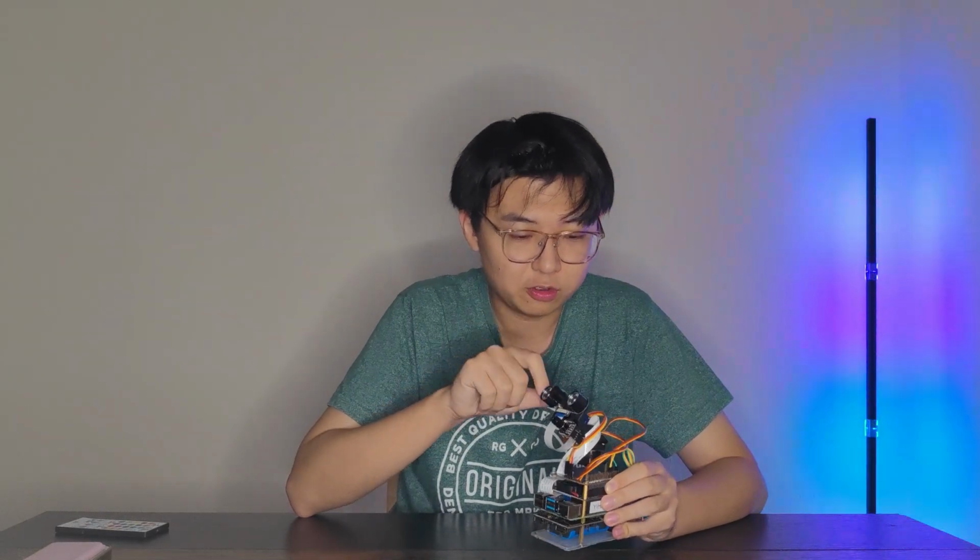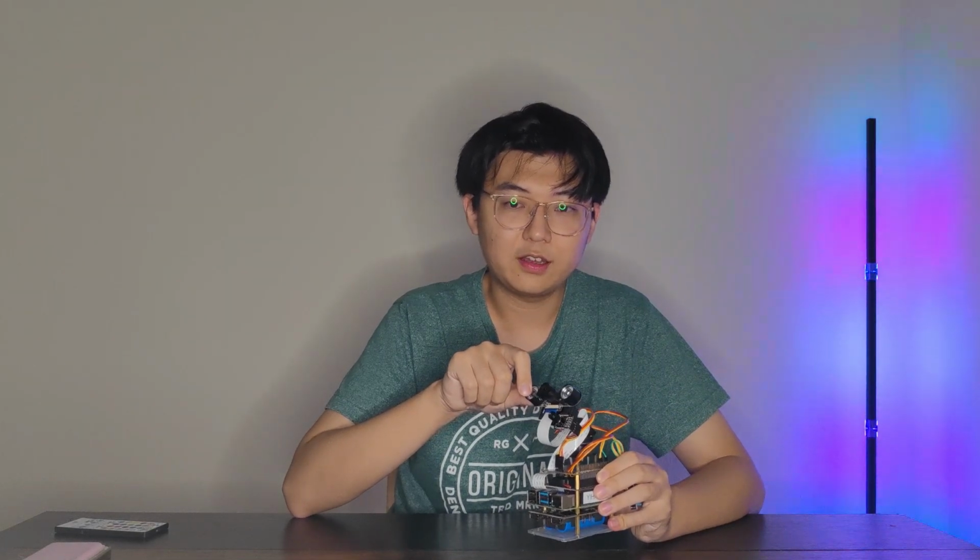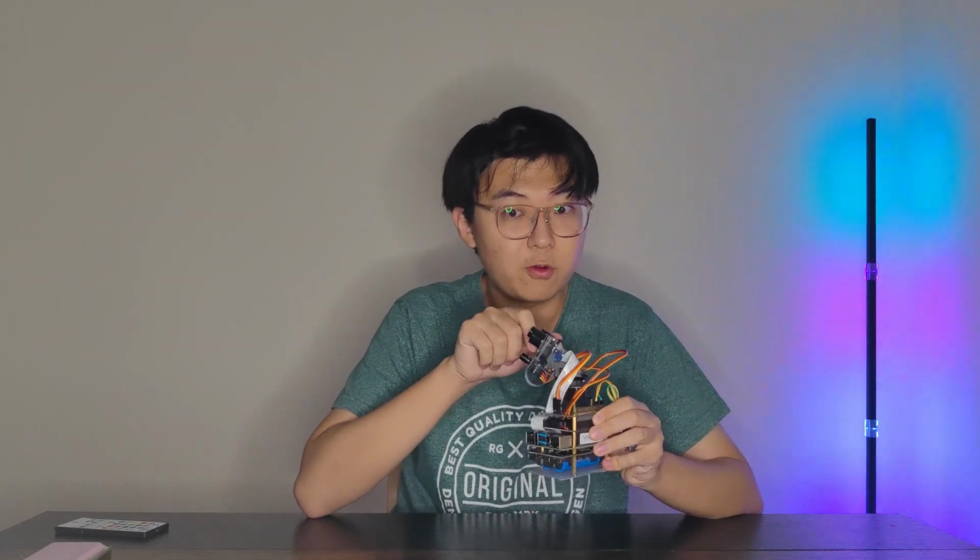So in this part, I test the I2C communication, and by the way, we also test the infrared ray sensor as well. Second, I need to test the camera rotation, so that I can ensure this camera can be rotated.